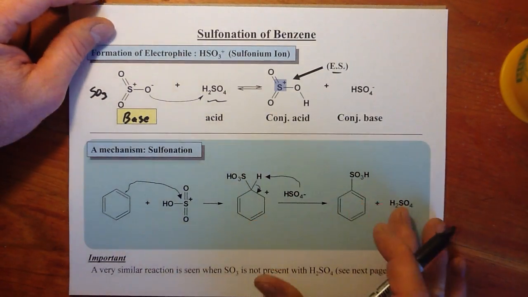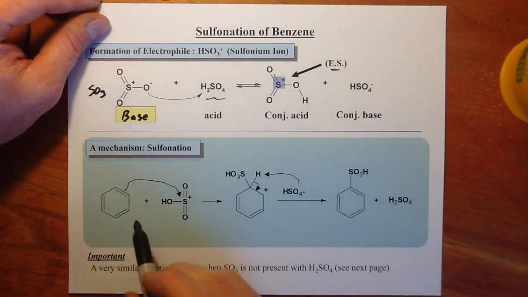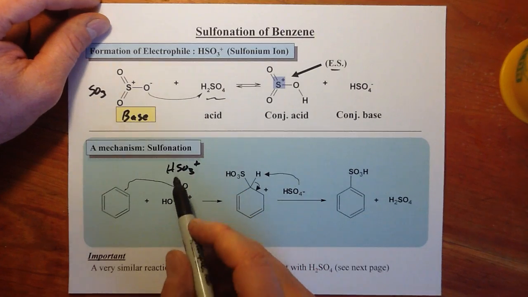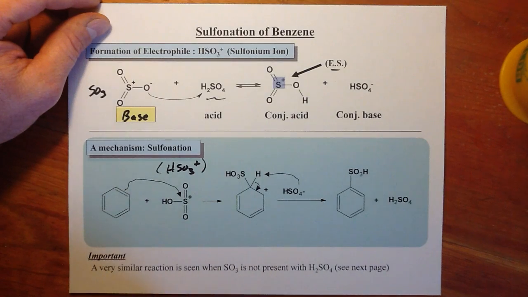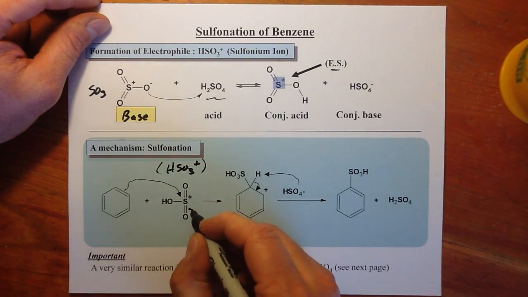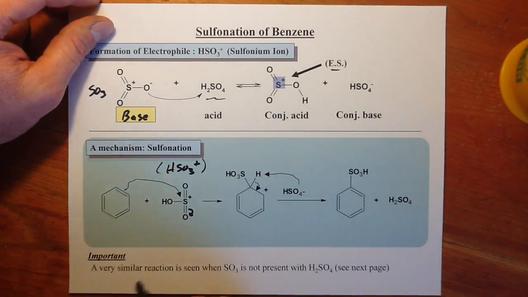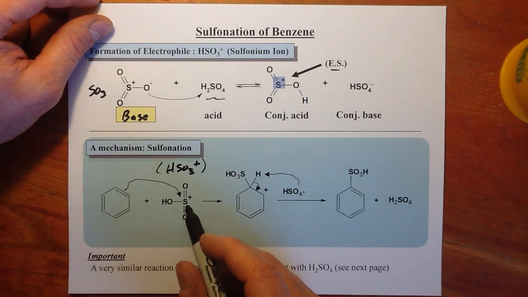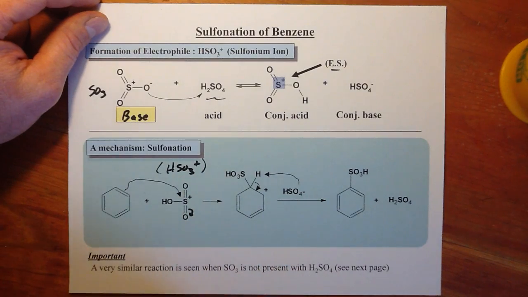Now this mechanism has already been shown. We're going to attack that protonated sulfur trioxide, which we said is the electrophile in fuming sulfuric acid. We can advance the electrons up so that we have a negative charge on the oxygen as we attack the sulfur, just like we did with the nitronium ion.